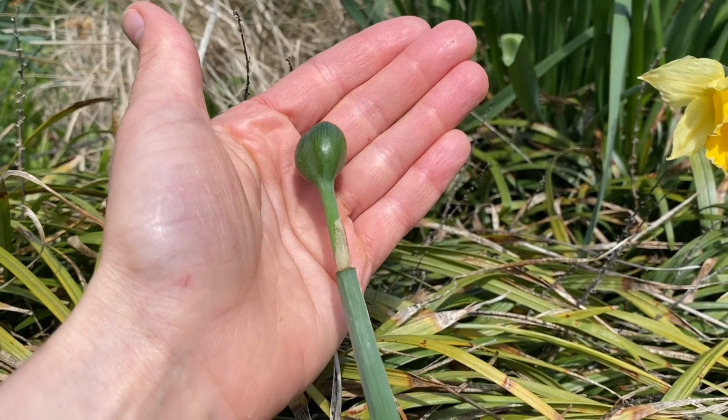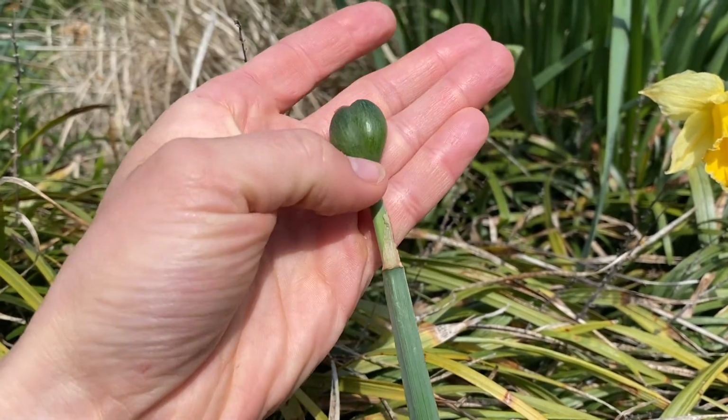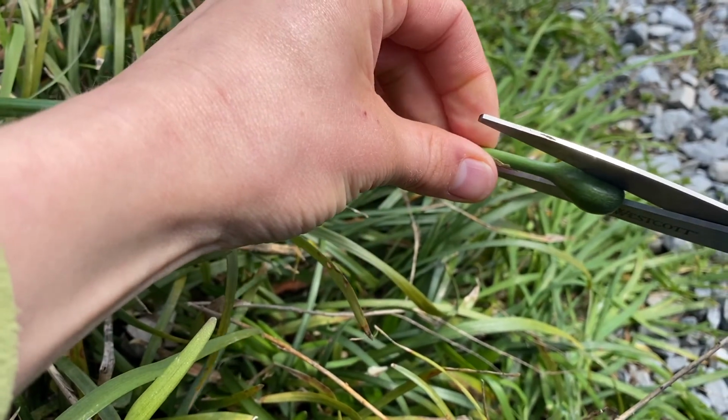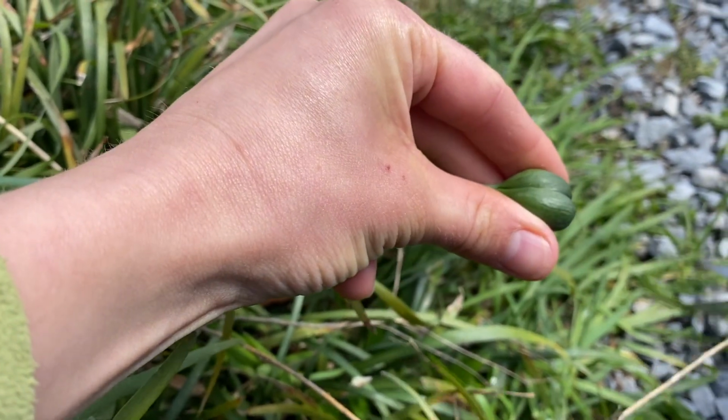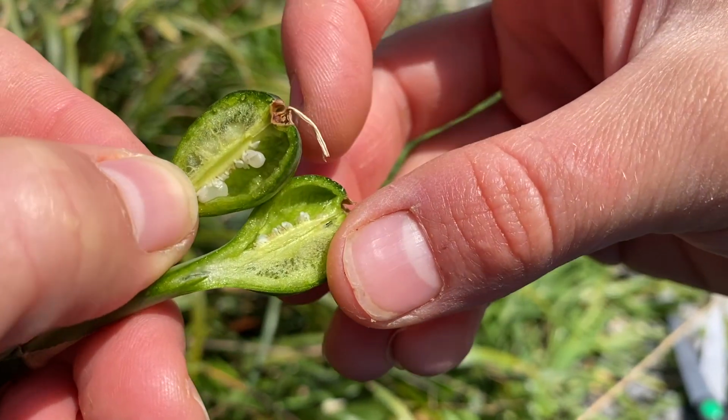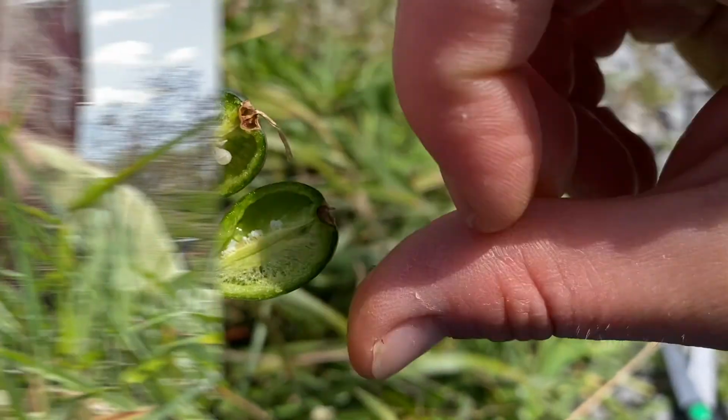This daffodil actually already got pollinated and it's already started making its seeds. Watch, I'll show you. You can cut it open. Look inside. And there are the seeds that are starting to develop.